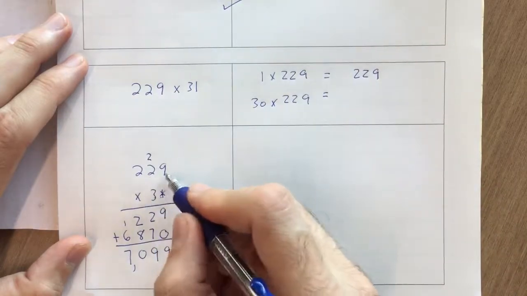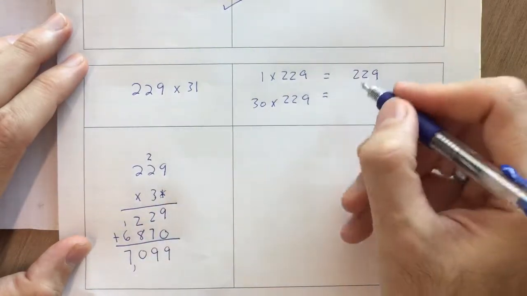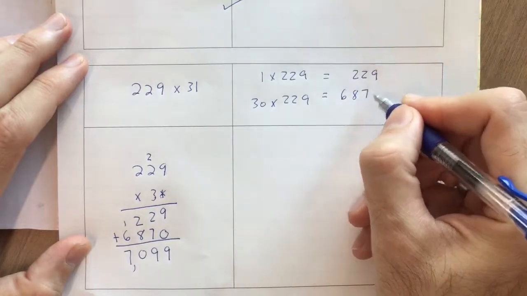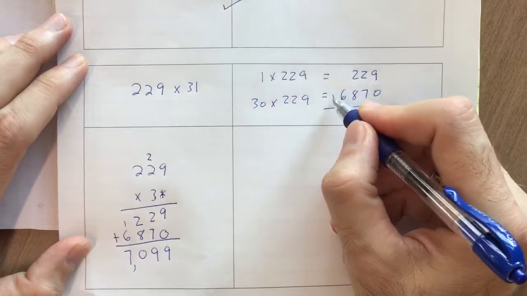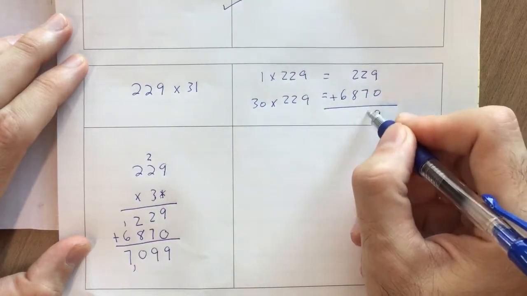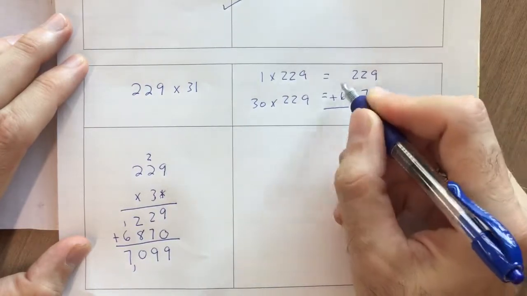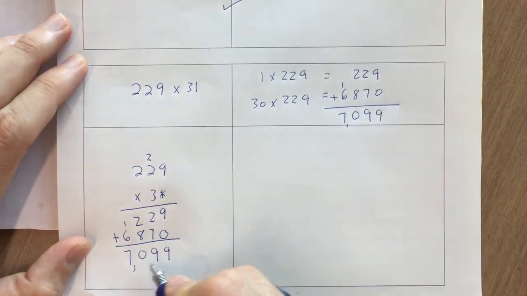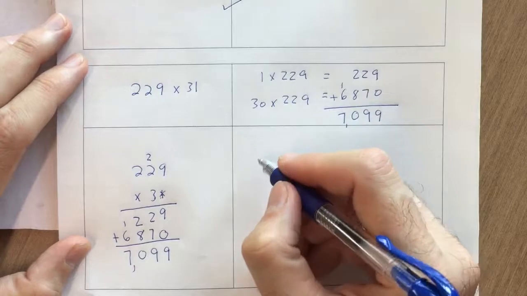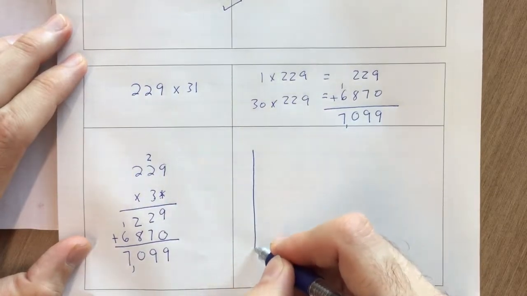And 30 times 229 is 6870. So I'm going to add those up, and I've got my 9, my 10, carry my 1, and my 7. 7,099. Same thing.